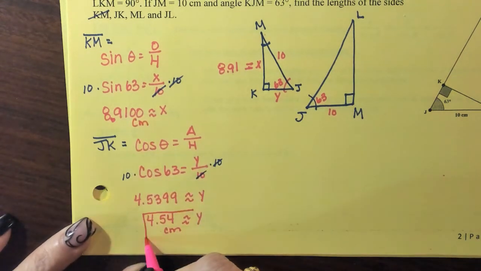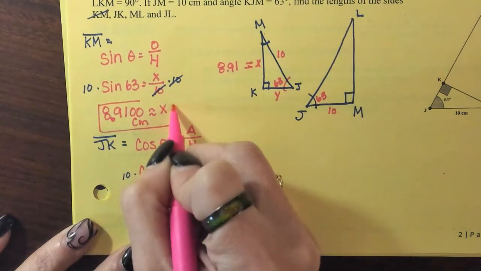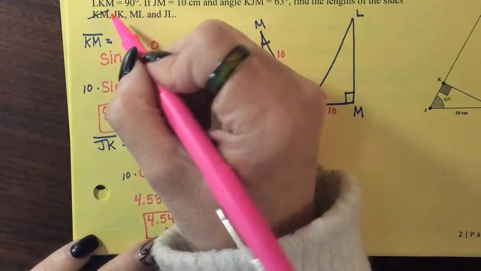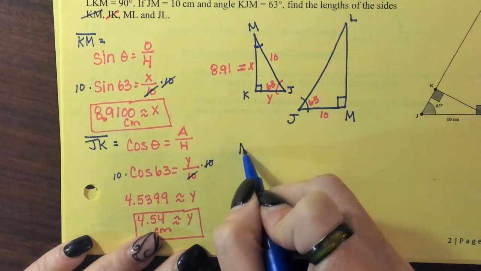And you might be going, oh, Miss Dean, on the x you didn't put 3 sig figs. I did not. So we know we didn't. If we were doing a test, we would go back and fix that. Okay, so I'm going to mark JK off. I've done that. All right, next thing is ML.